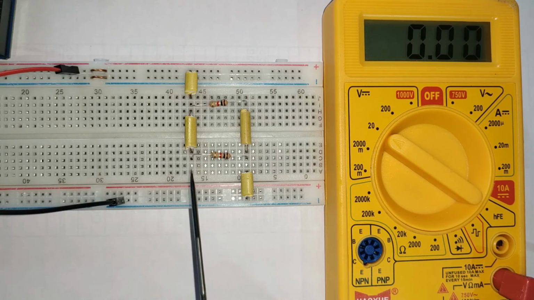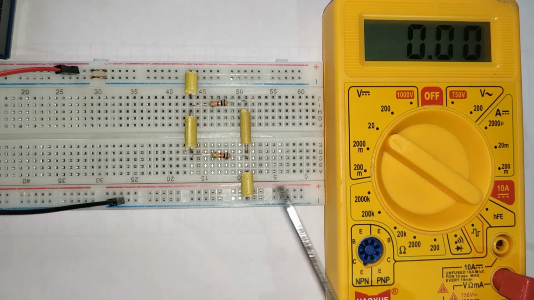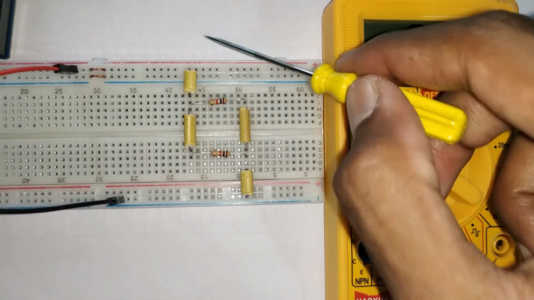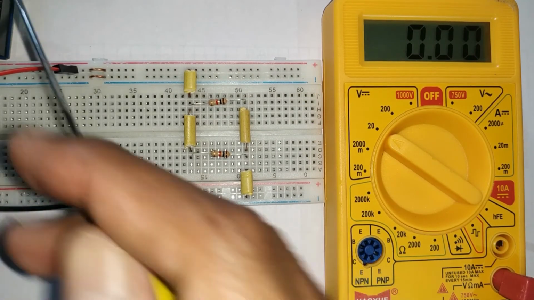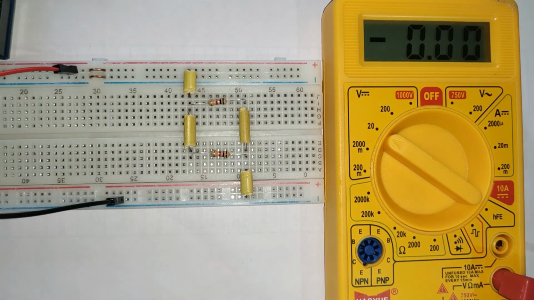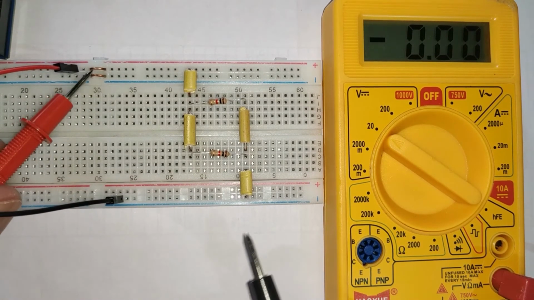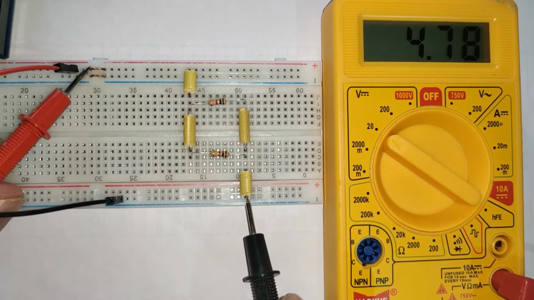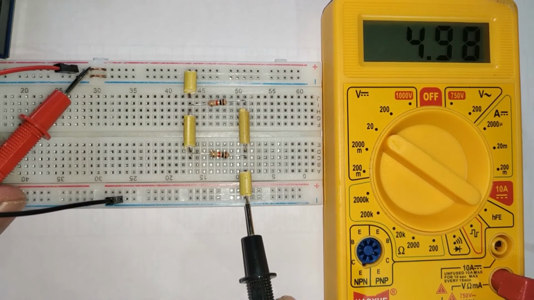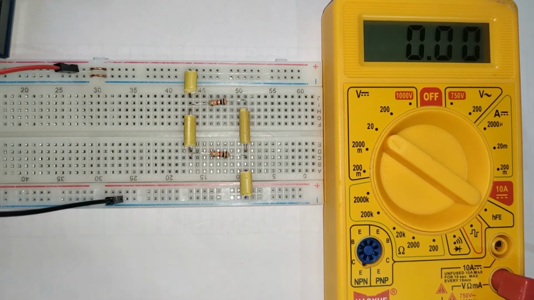You can see this is the parallel fashion: two wires connected at both ends, and two wires running to the power supply. You can see this is a negative wire, this is a positive wire, and the power supply is of 5 volts. I will show you. You can see it's 5 volts. 4.98 means it's a 5 volt power supply.